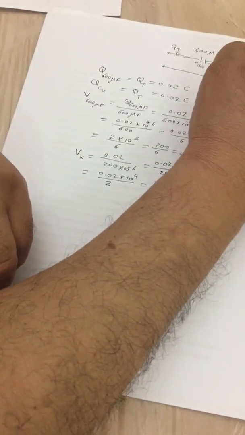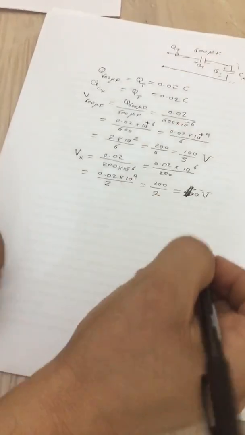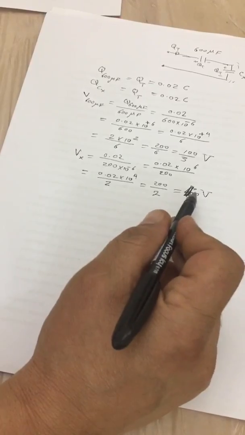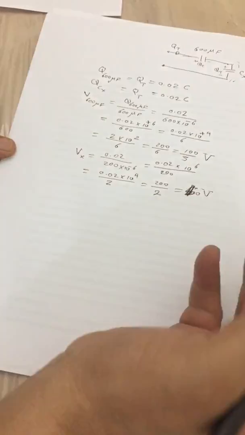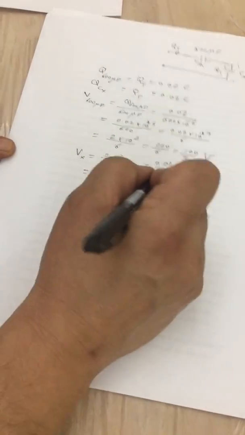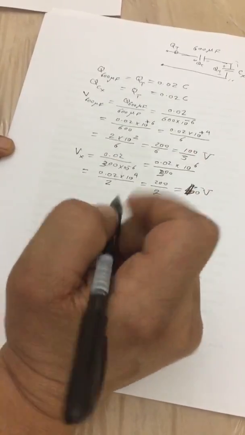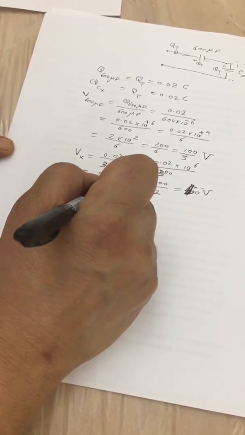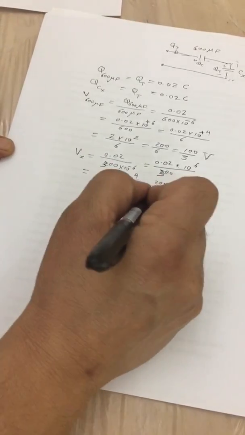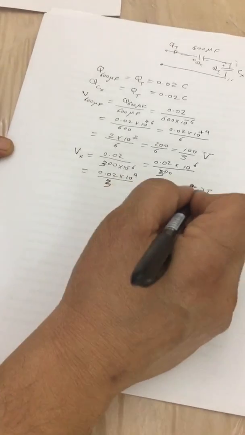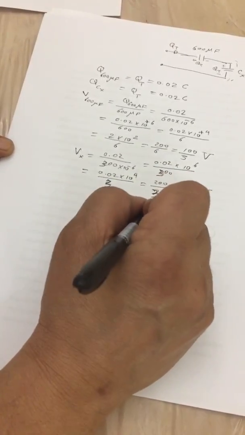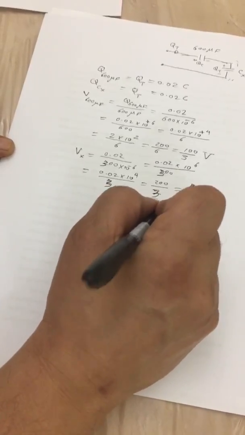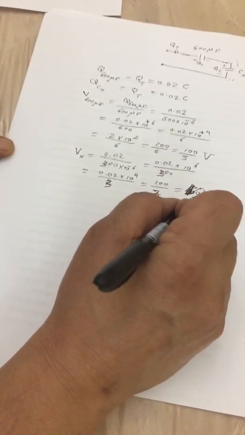So Cx here was 300, right? That's why if we get here 100, it means we have a mistake. This is 300. So let's correct that. So this is 300, this is 300, this is 3. So what we will get here is 2 over 3 times 100 volt.